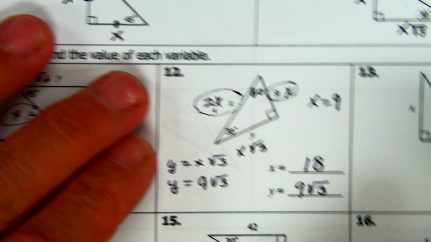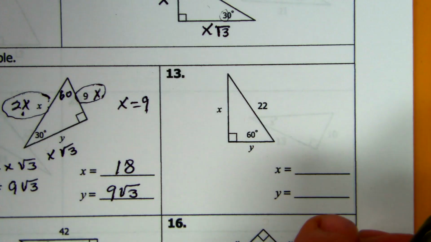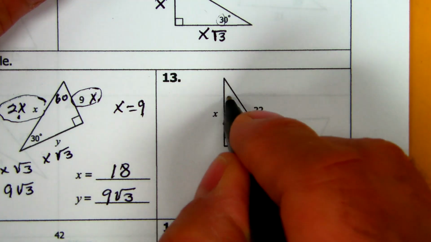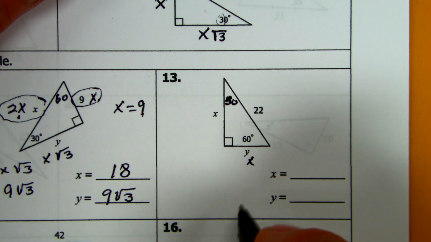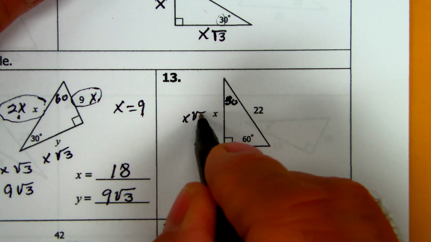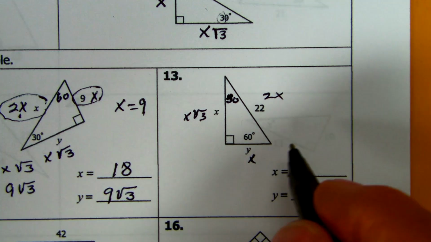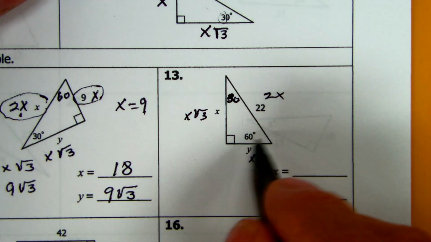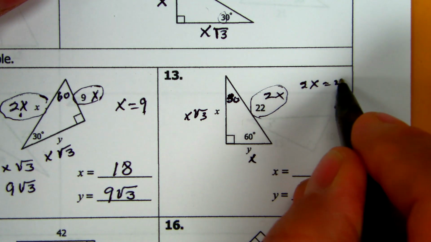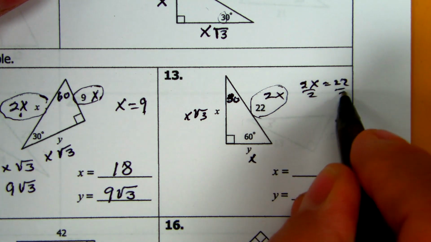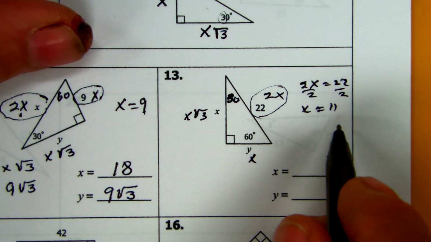Now, let's look at number 13. So 13 is a 30, 60, 90 triangle. So this would be x, this would be x square root of 3, and this would be 2x. So I'm always looking for a number for a match. Here we have 2x is equal to 22. Divide both sides by 2, so x is equal to 11. So our template x is equal to 11.